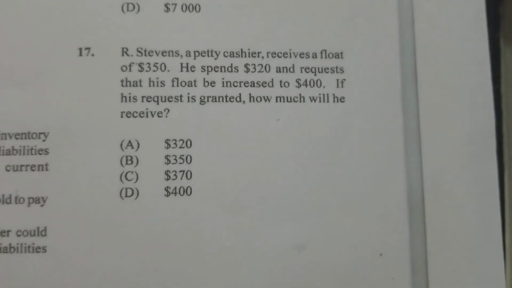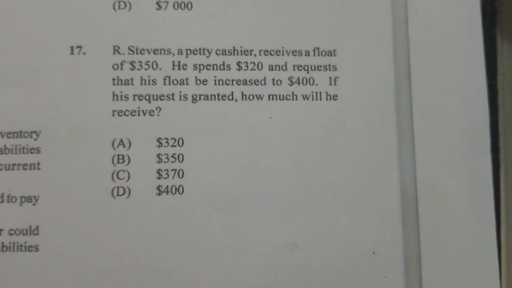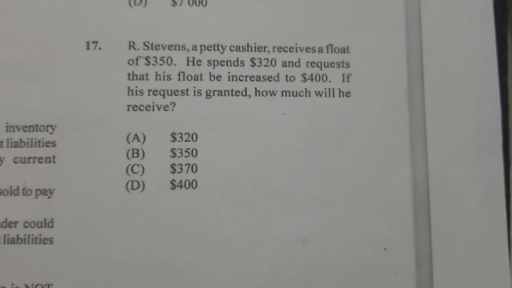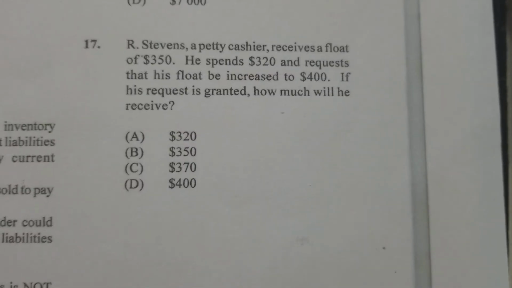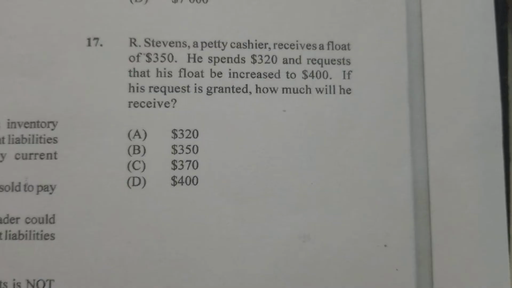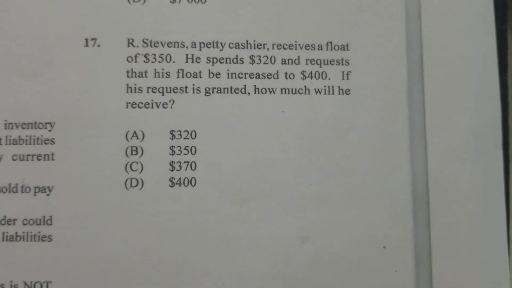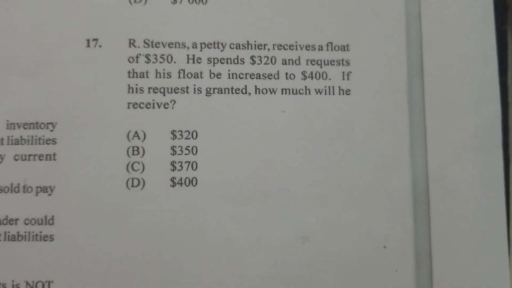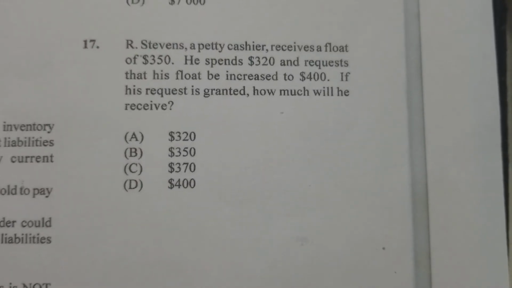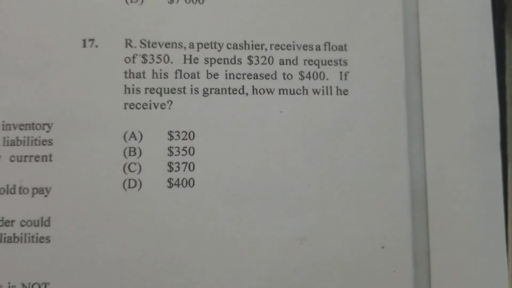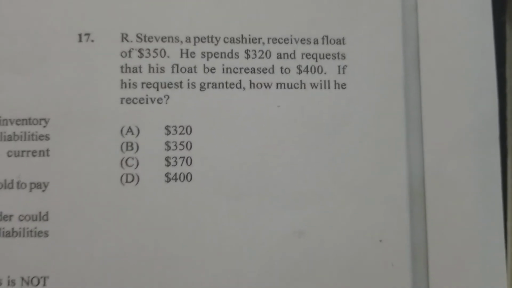Question 17. R. Stevens, a petty cashier, receives a float of $350. He spends $320 and requests that his float be increased to $400. If his request is granted, how much will be received?